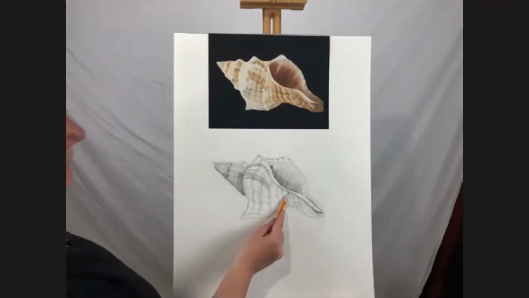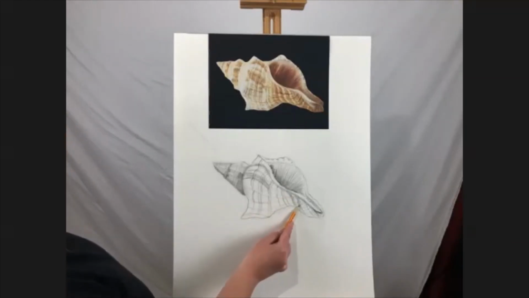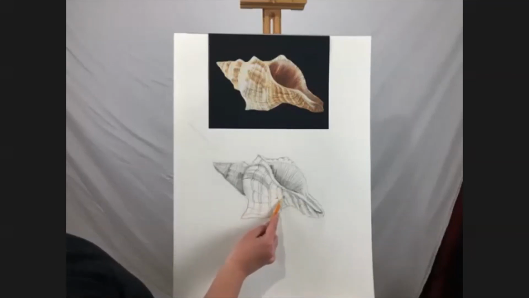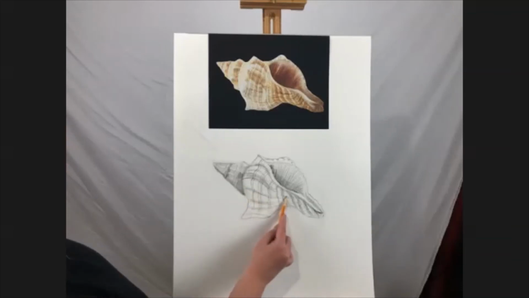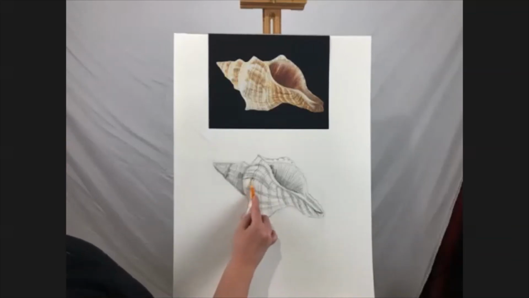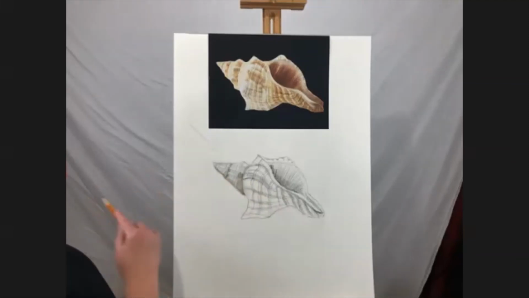Okay. I'm following those lines as I shade. So shade along those lines and it'll get rid of those lines for you.